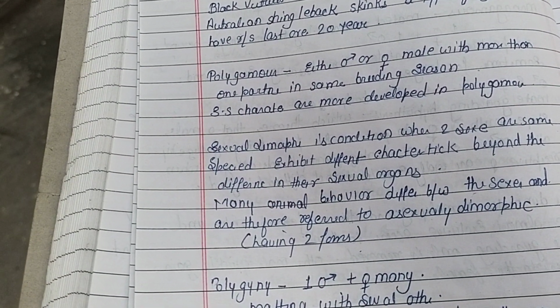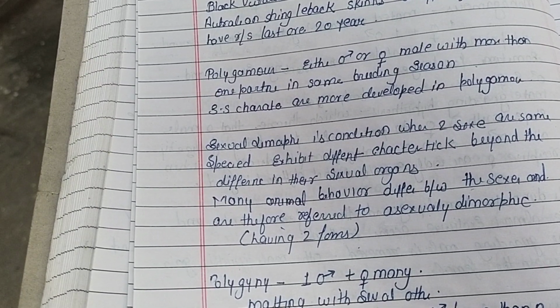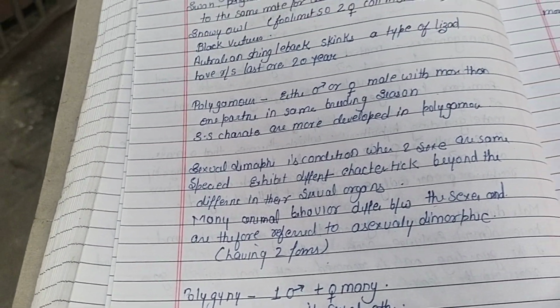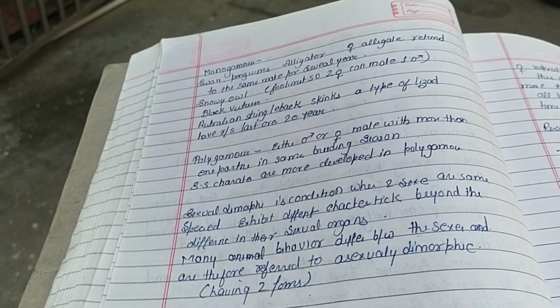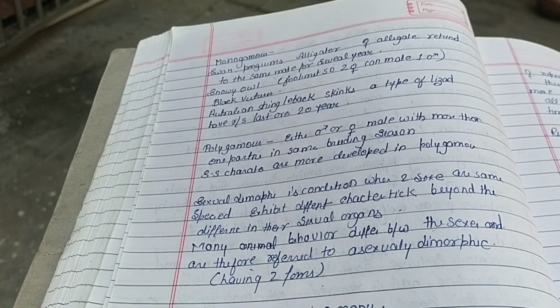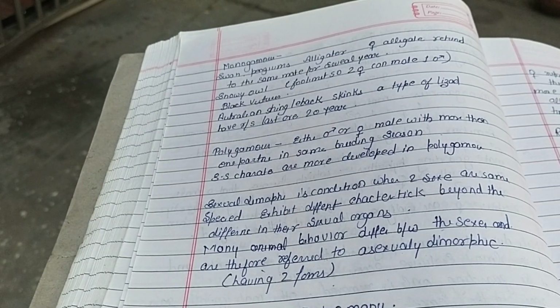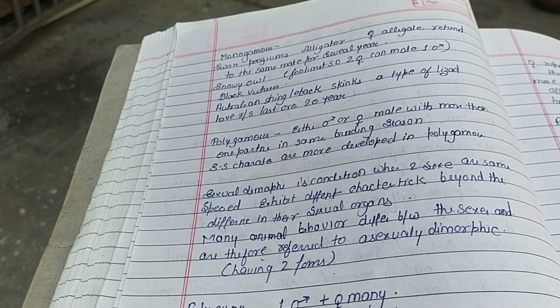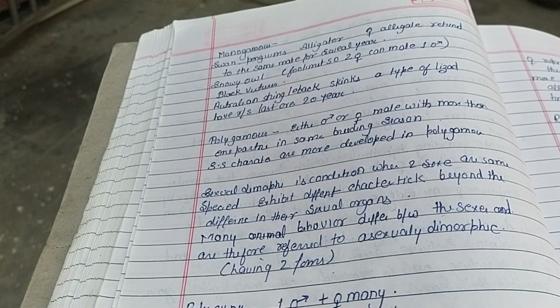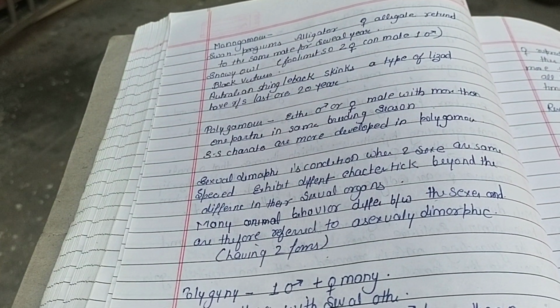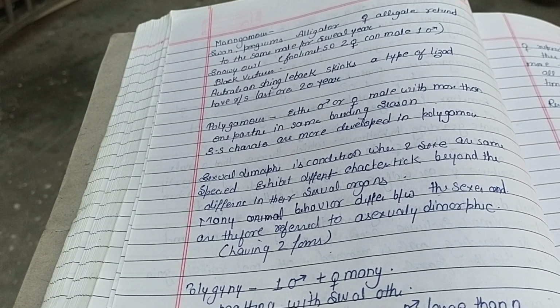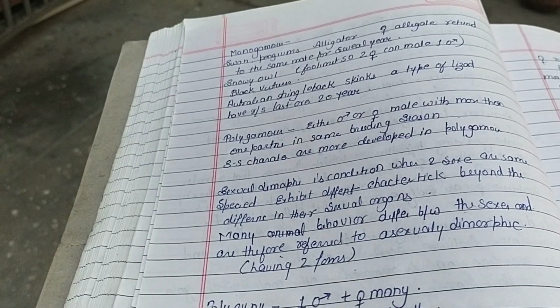Many animals behave differently between the sexes and therefore show sexual dimorphism, having two forms. Polygyny: gyne relates to the female. Polygyny means one male plus many females.